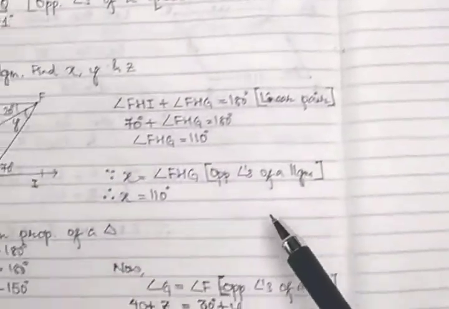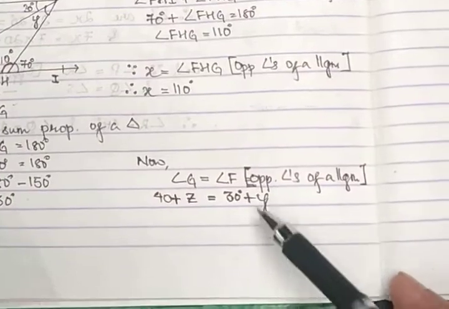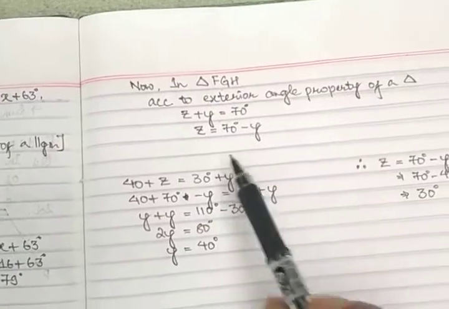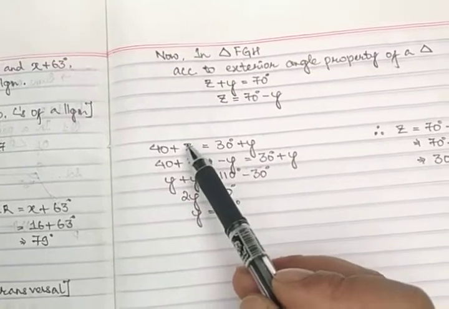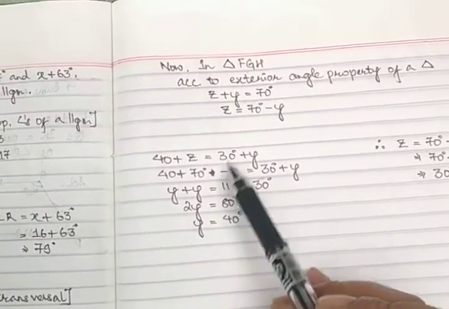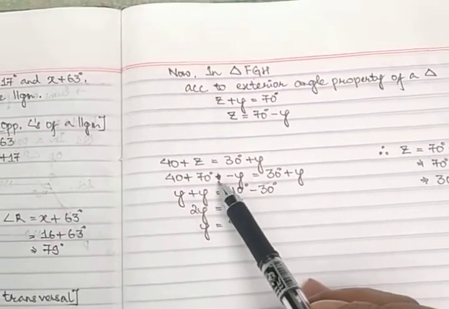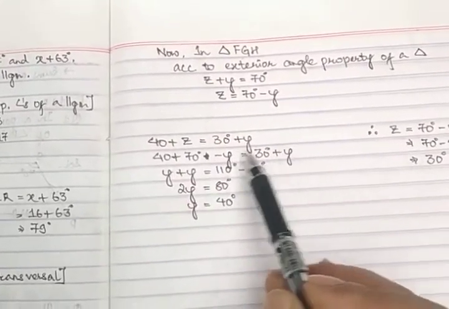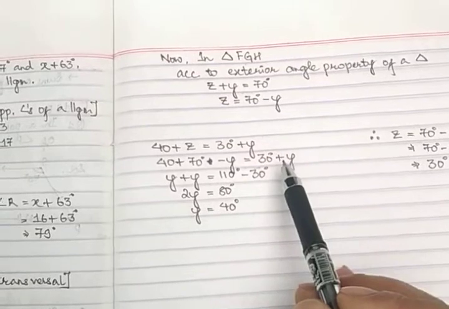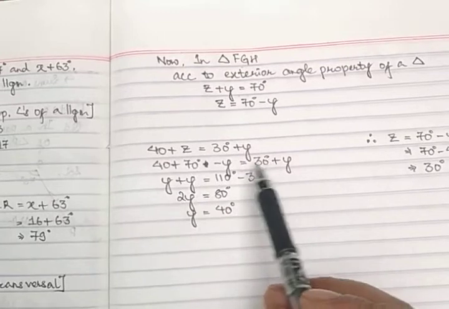Now see, the equation we had so far was 40 plus Z equals 30 plus Y. So in place of Z, I can now substitute 70 minus Y, isn't it? So that is what I have done here. See, 40 plus Z equals 30 plus Y. In place of Z, I have substituted 70 minus Y. I hope you get that, because Z was equal to 70 minus Y. Why so? Because from this point to this point, now we have a linear equation in one variable. We can easily solve a linear equation in one variable, isn't it? So that is what we have done here so far.